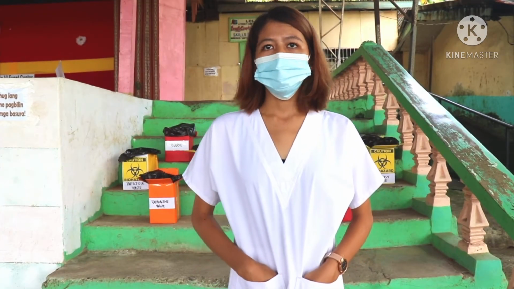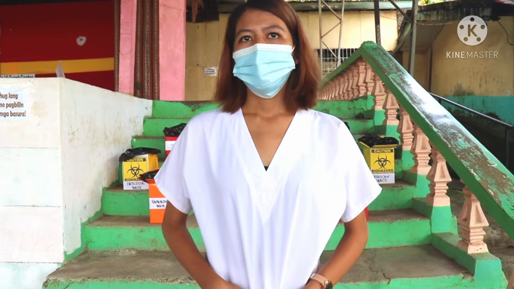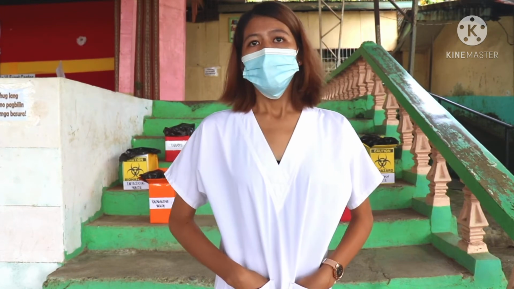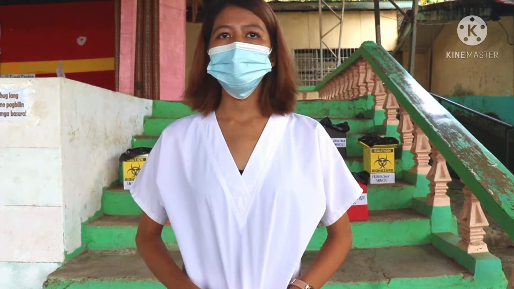For healthcare waste, there are some waste categories, such as non-infectious waste like dry and wet waste, infectious waste, pathologic waste, pharmaceutical waste, chemical waste, pressurized containers, and radioactive waste. We need to segregate, dispose, and store each category of waste.